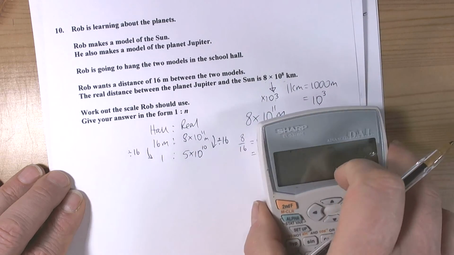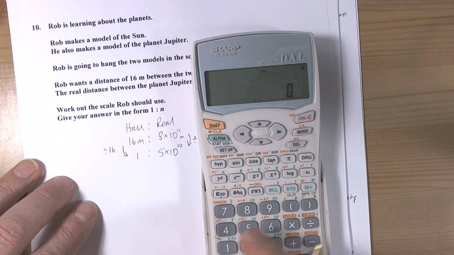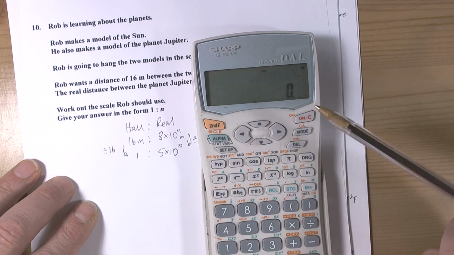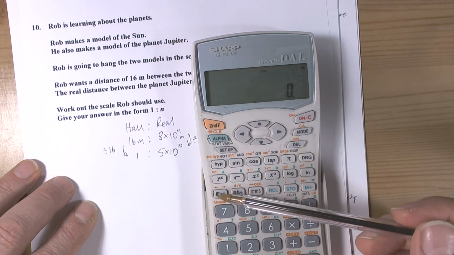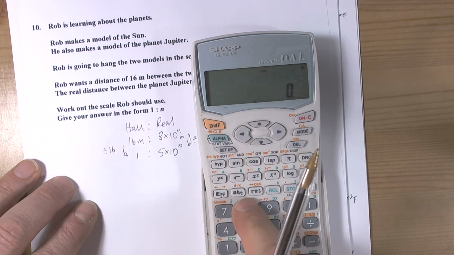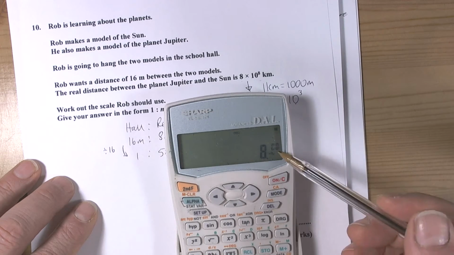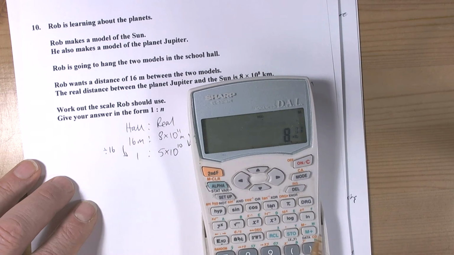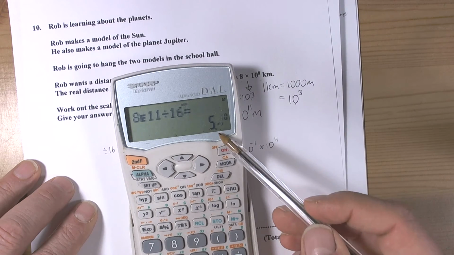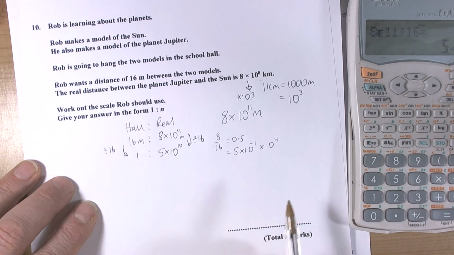So let's have a look whether that actually worked. So if we do it on a calculator then, lots of calculators have different standard form buttons. This particular one uses the EXP key, the exponential key for powers of 10. So we're going to press 8, press that key. It comes up with what power of 10 do you want, and I want a power of 11. We're going to divide that by 16, and that gives us the answer of 5 times 10 to the power of 10. So 5 times 10 to the power of 10.